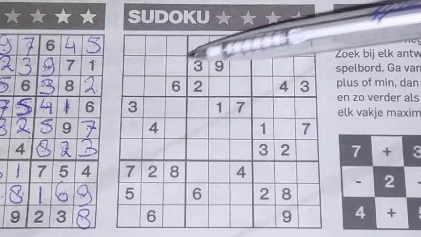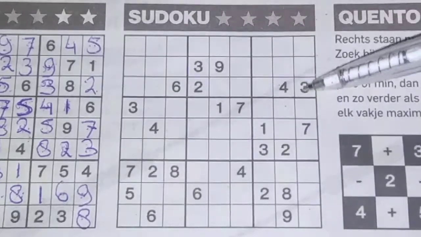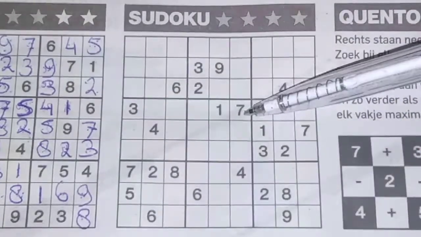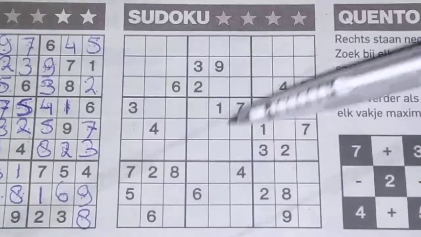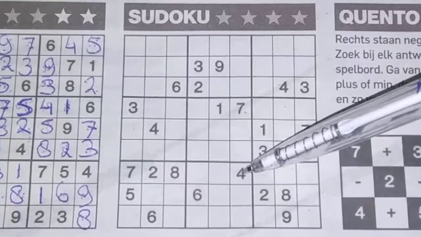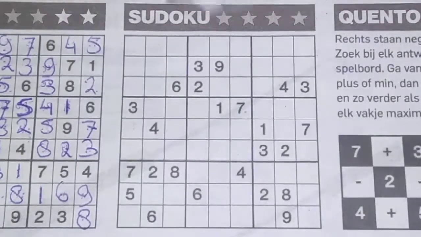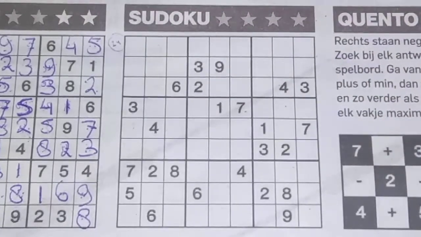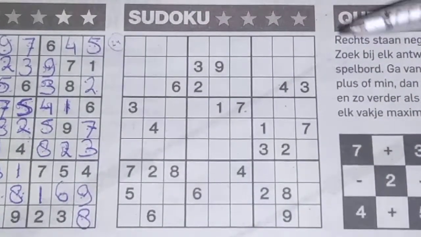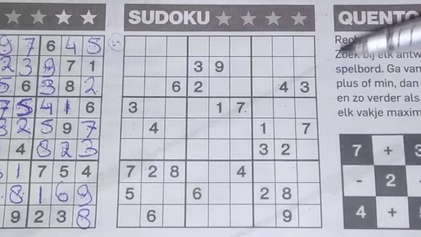Let me count. 1, 2, 3, 4, 5, 6, 7, 8, 9, 10. 14 plus 5 is 19. 20, 21 plus 3 is 24. So I'm correct. 24 printed numbers. Alright, so let's get started.